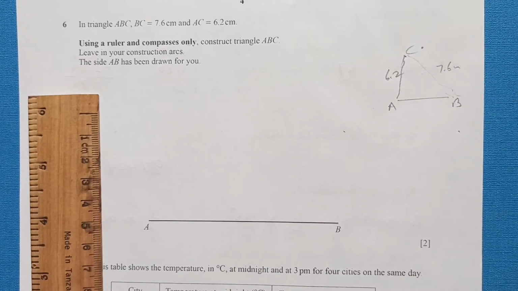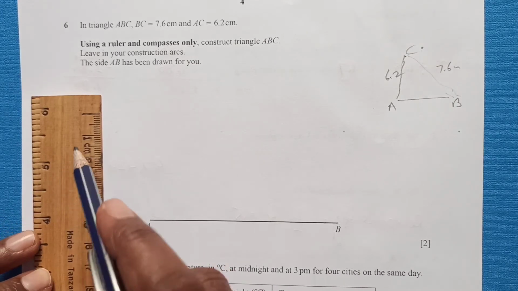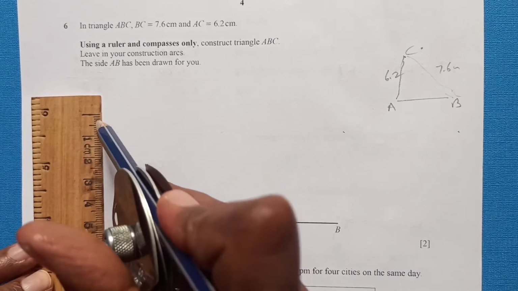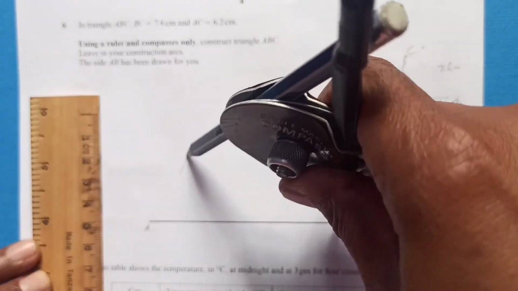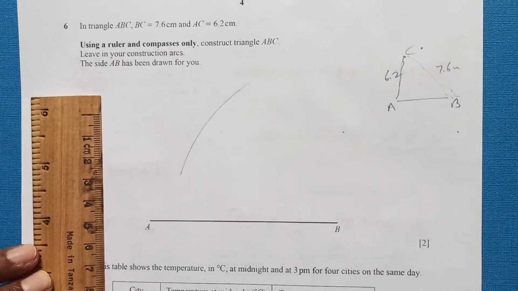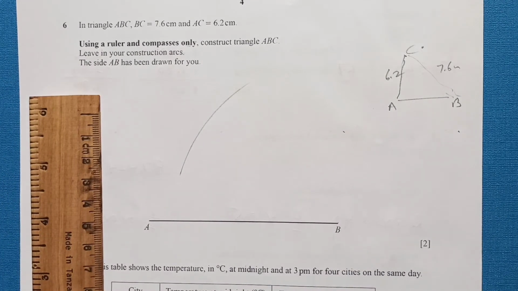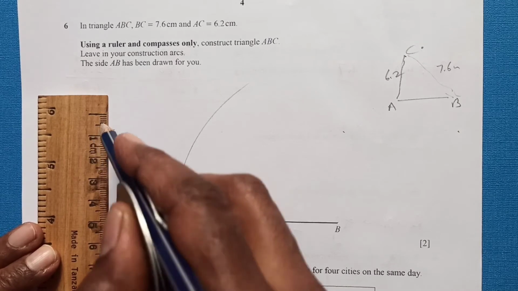So we can take this from here. For BC 7.6, so 7 point, this is 7.5 and you can take 7.6. So we will draw one arc from point B like that. Okay, so BC we are done with, and AC is 6.2. For AC, we can reduce this a bit, to 6.2.